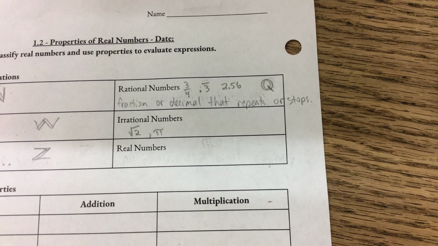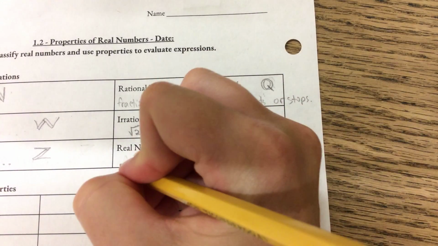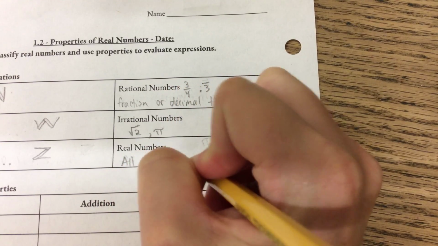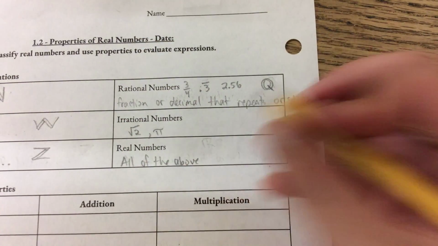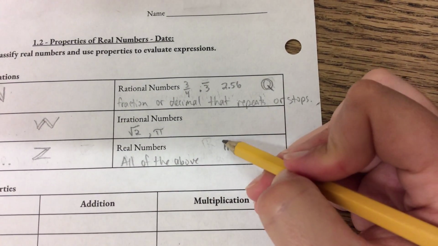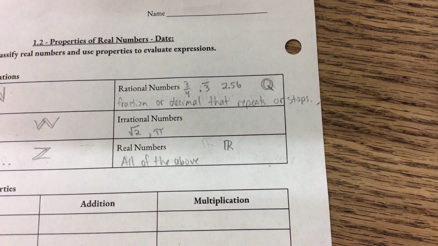They're left out. But all of these numbers that we're going to talk about are all considered real numbers. So every single one of these that we've looked at are all real numbers. And that looks like this. It's a capital R with 2 bars on the side of it there.